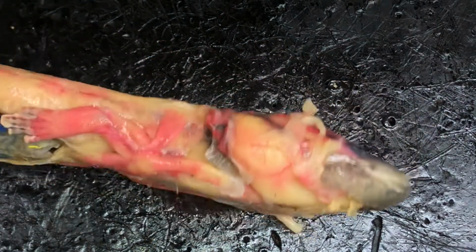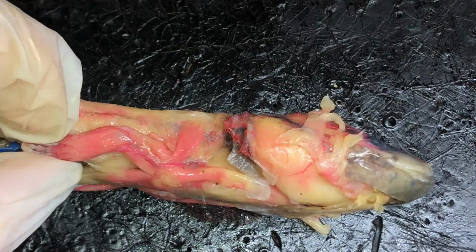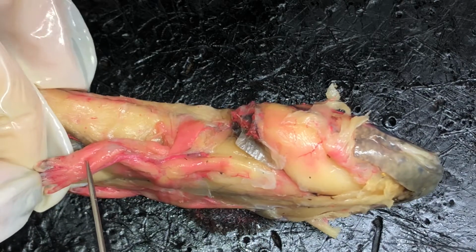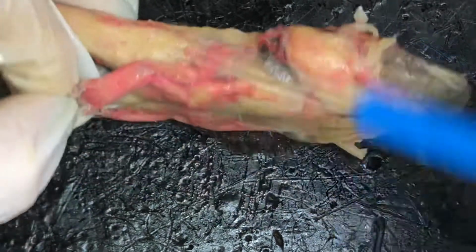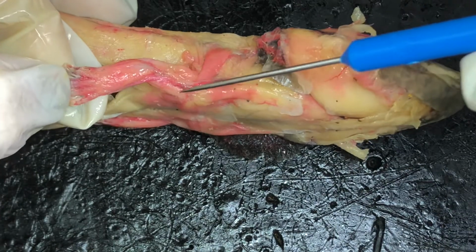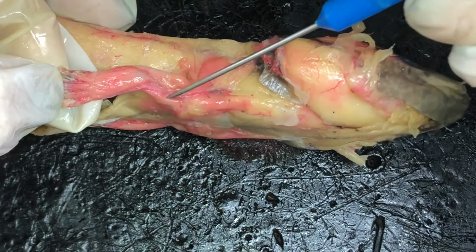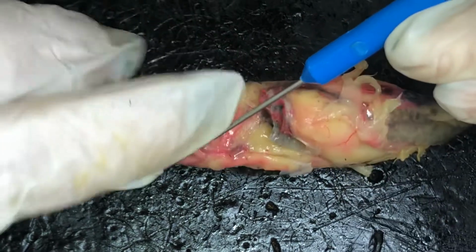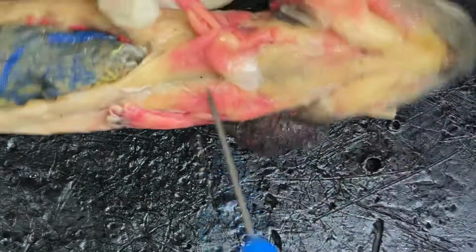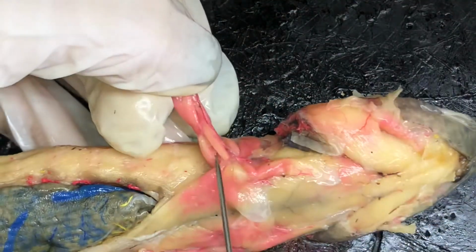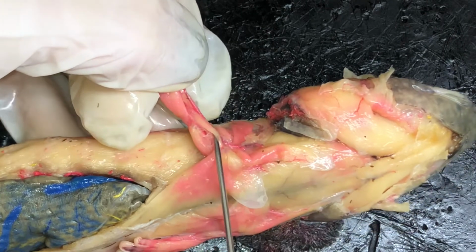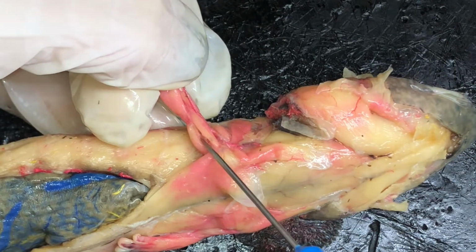Looking at the arms, we have the forelimb extensors right here. The triceps brachii up here. And the humero antebrachialis is down here. We flip this arm over. We can see the humero antebrachialis again, right here, and the coracobrachialis, right here.